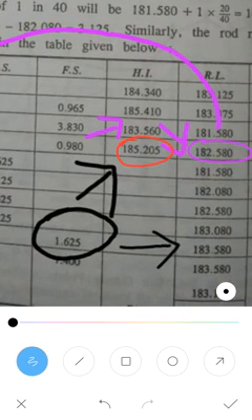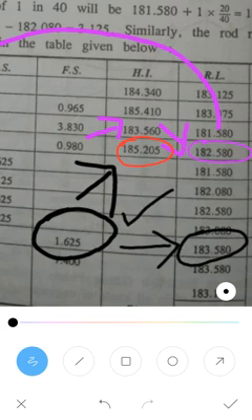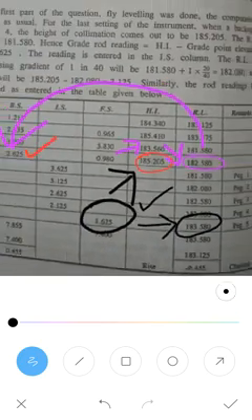So finally, the RL of the station where you kept the leveling staff at the last point of 1.625 is 183.580.